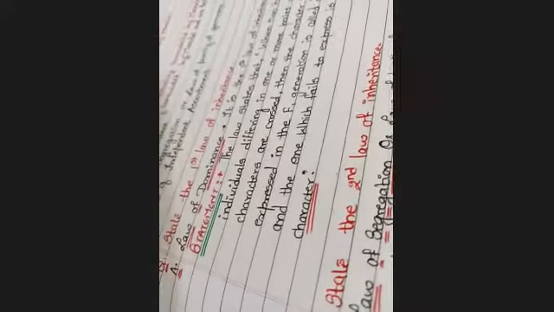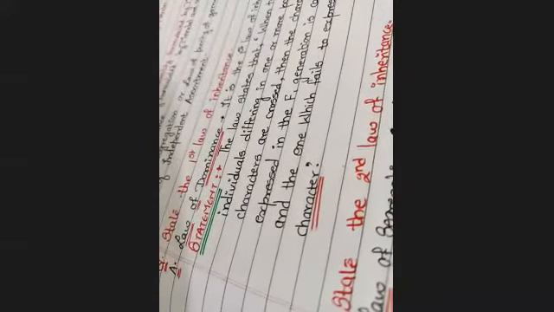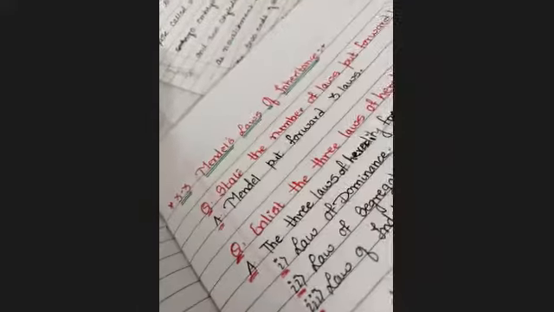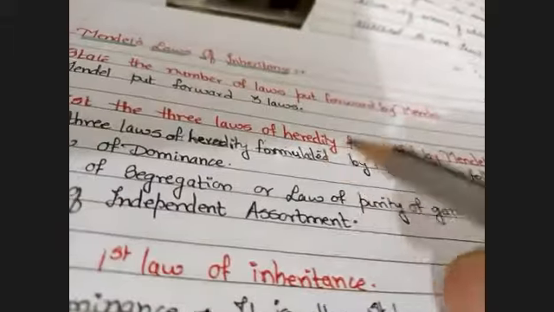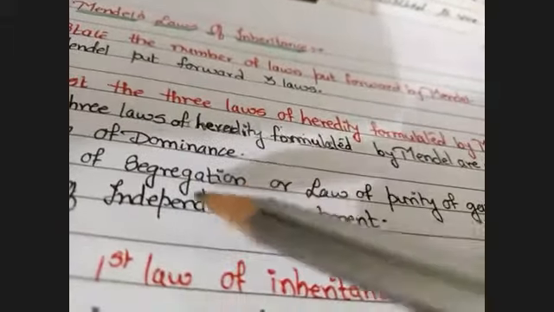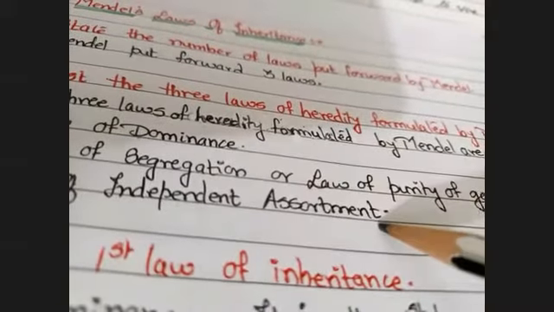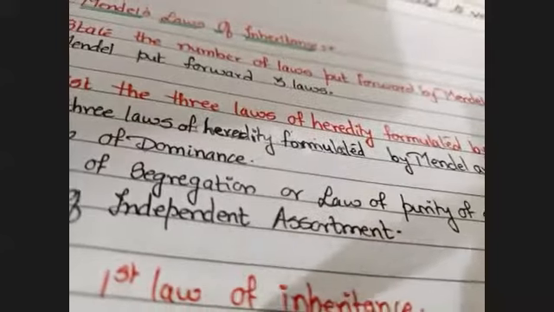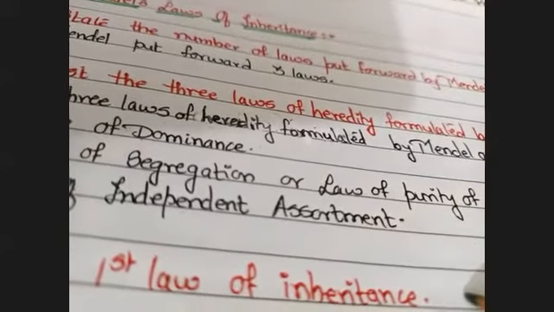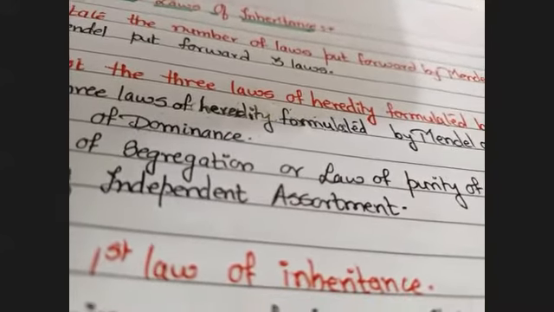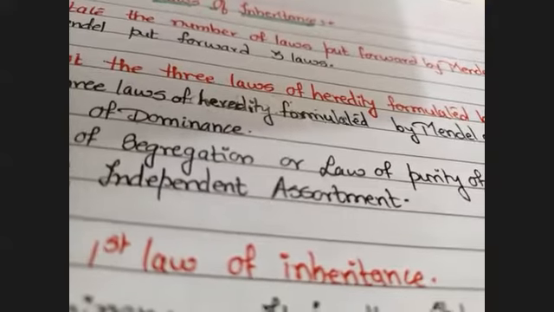State the number of laws put forward by Mendel. Mendel put forward 3 laws. Correct? State and explain these 3 laws, or enlist the 3 laws of heredity formulated by Mendel. The 3 laws were law of dominance, law of segregation or law of purity of gametes, and law of independent assortment. Now, state the first law of inheritance. They can ask you, state and explain the first law of inheritance with a suitable example.